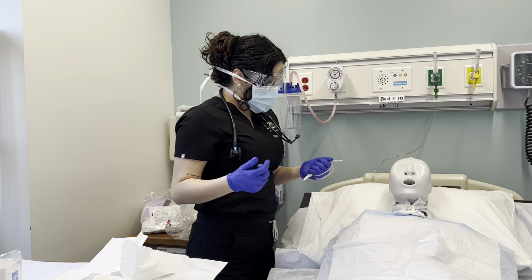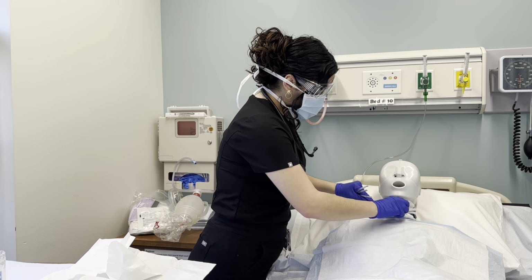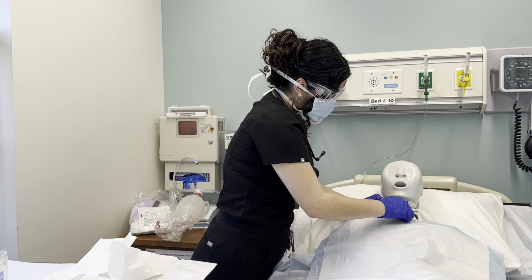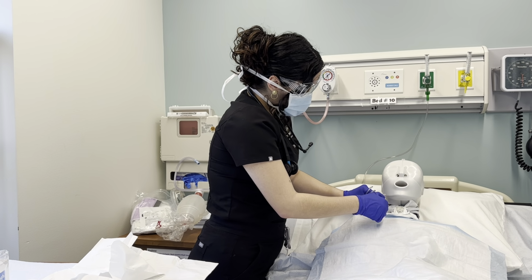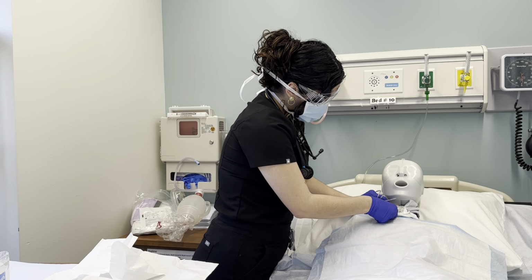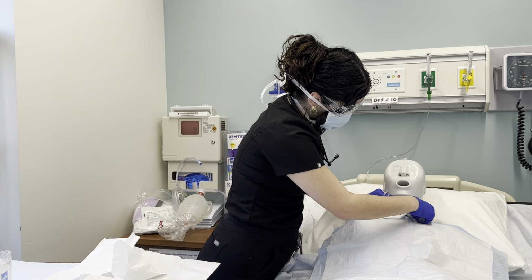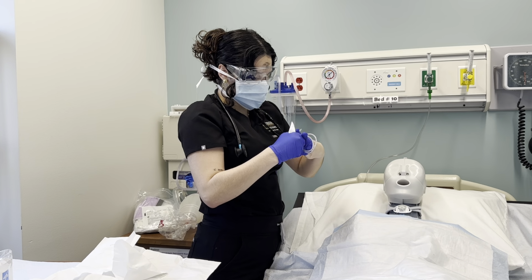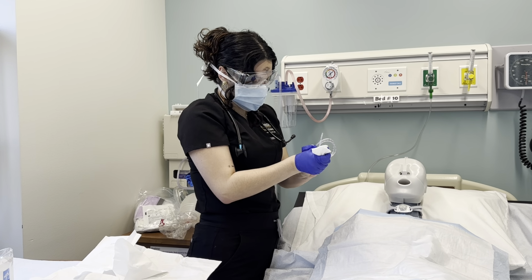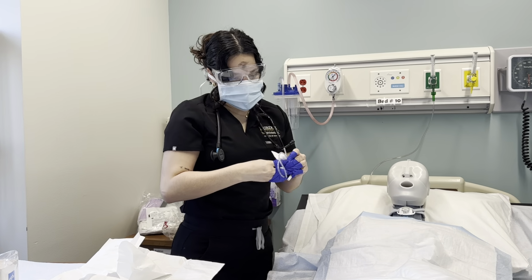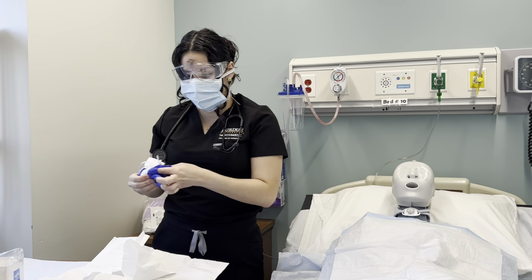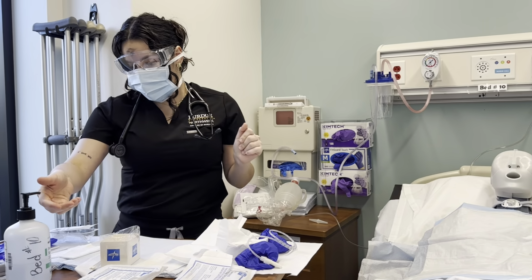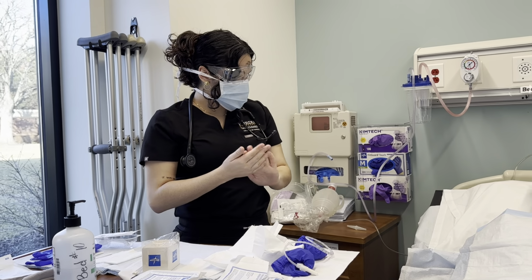And at this time, I would also unclamp the trach and remove the dressing. And dispose of all of this inside my gloves. So for the purpose of the video, I'm just going to set it off to the side. Perform hand hygiene.